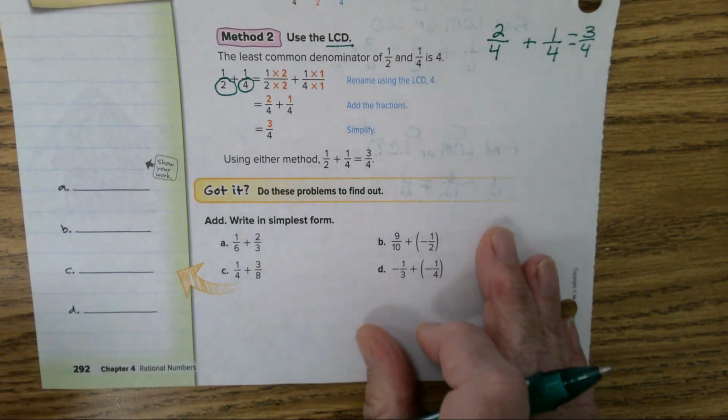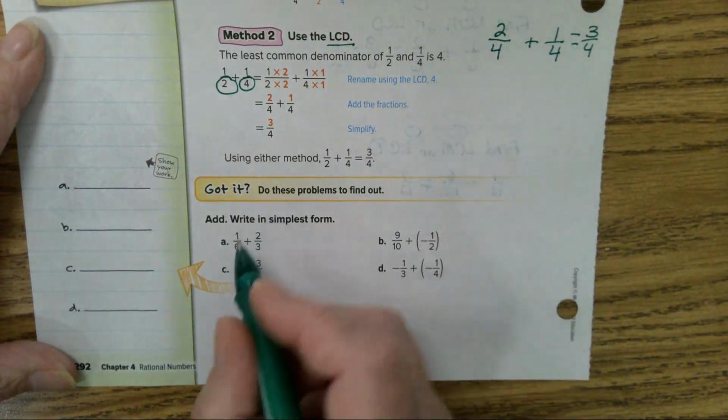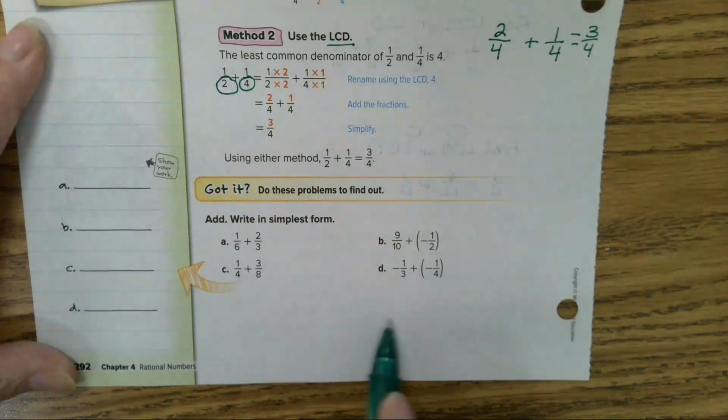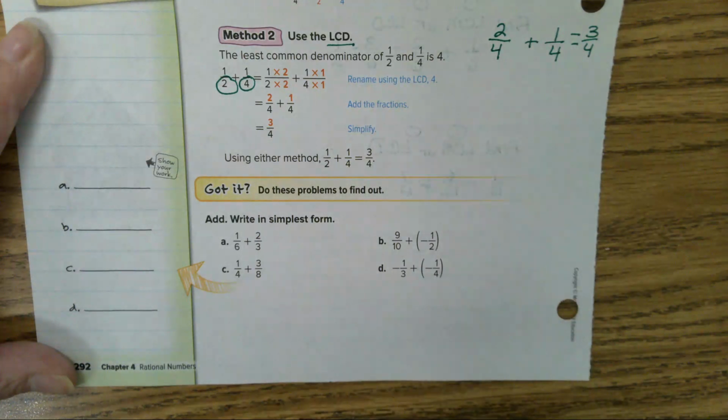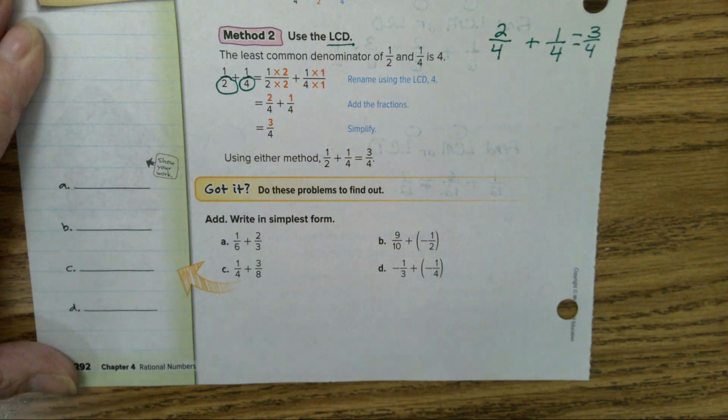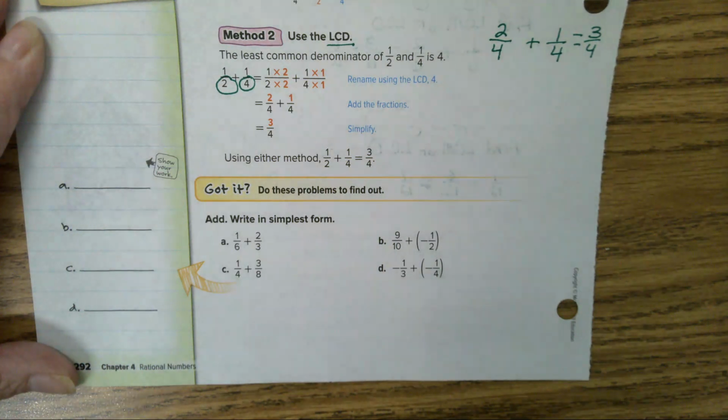Now, let's do the problems at the bottom. In letter A, B, C, and D, I want you to do these. Now, be careful. In B and D, you are using negative signs, so be careful. I'm going to put it on pause.